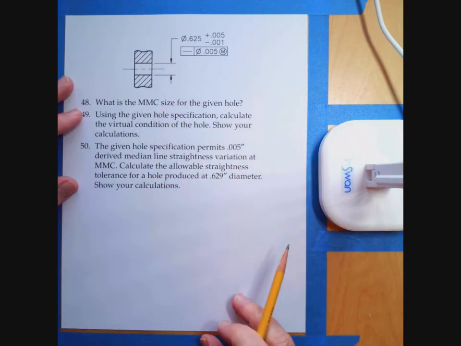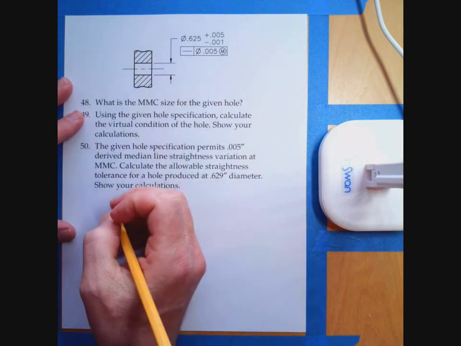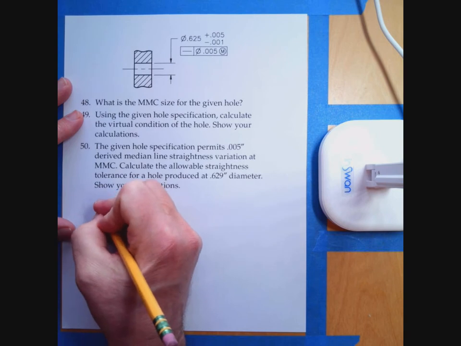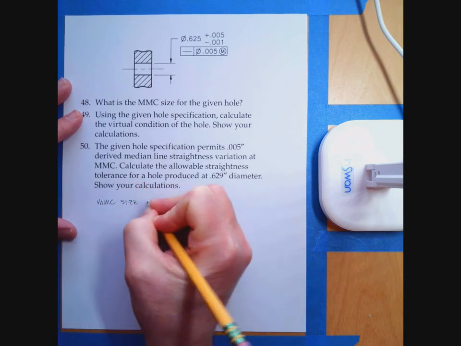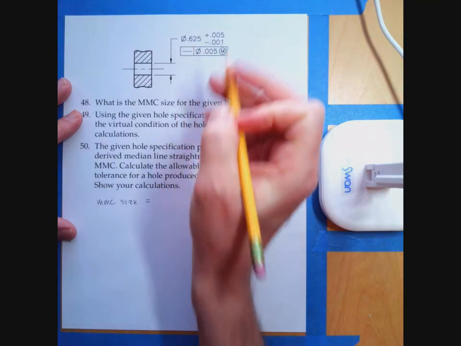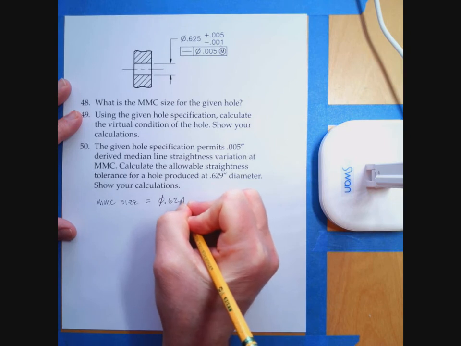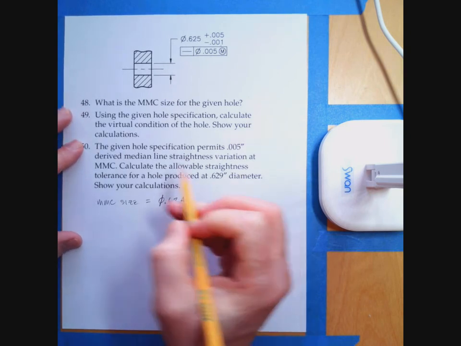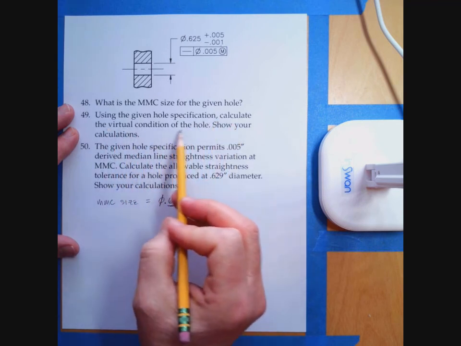Now I'll run through this a little bit quicker because I'm going to apply the same thing. So what is the MMC size of the hole? The MMC size is equal to 625 minus 1 thou, or diameter 624.